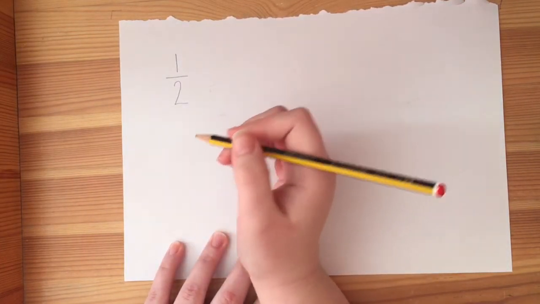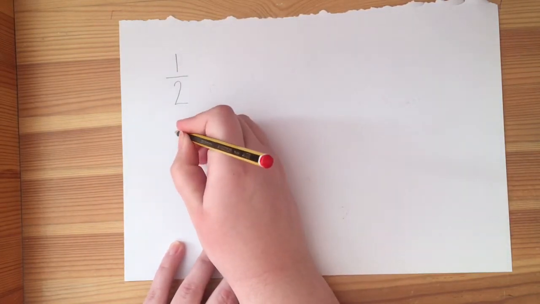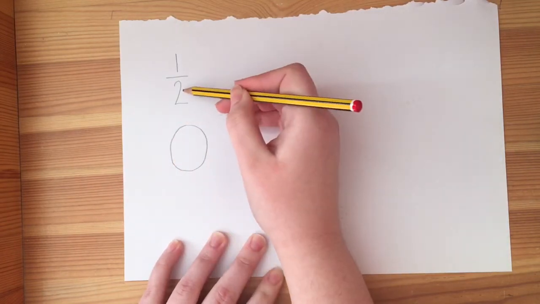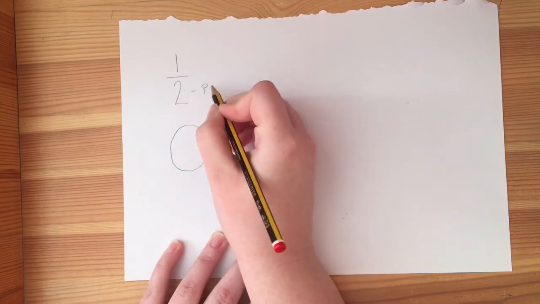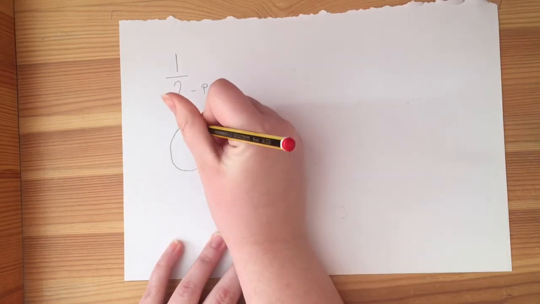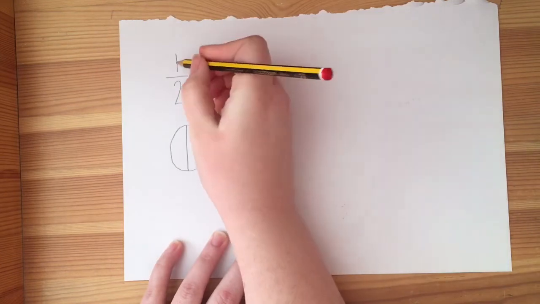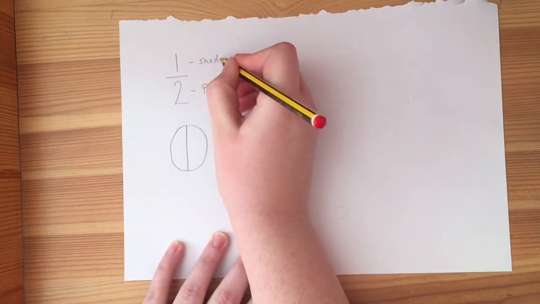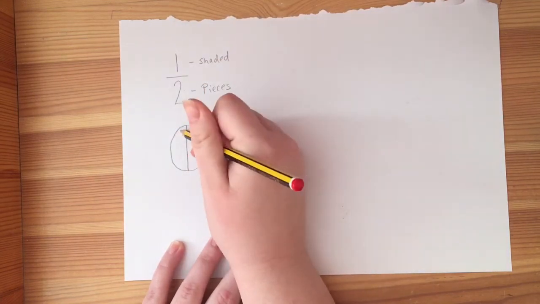So I'm going to do this as a circle. You can do it as a square, a rectangle, or you can do it as counters. But I'm going to work out 1/2 of my circle. So I'm going to look at the bottom number. I'm going to look at the denominator. That tells me how many pieces to cut into. So I know that I need to cut into 2 equal pieces. My numerator tells me how many need to be shaded in. So 1 of my 2 pieces needs to be shaded in.